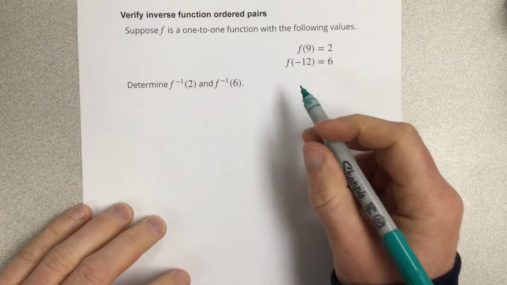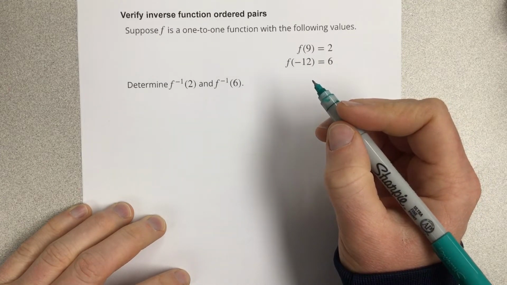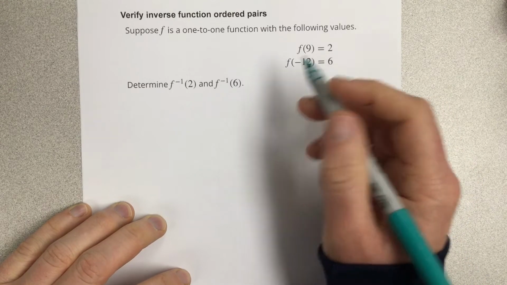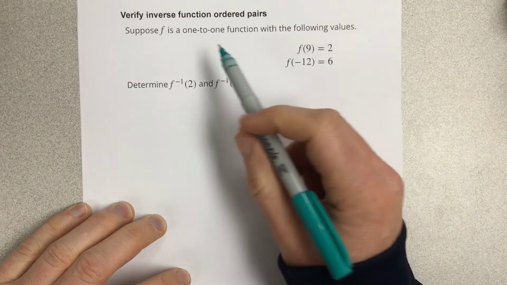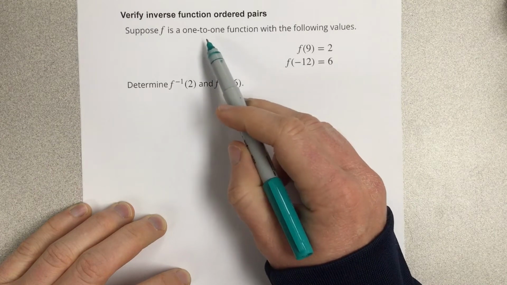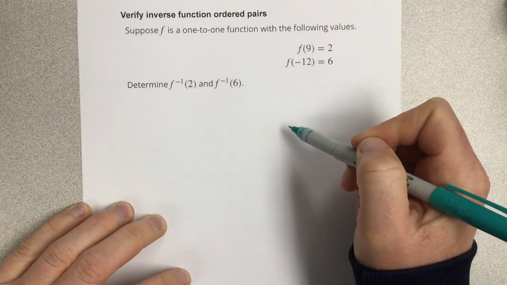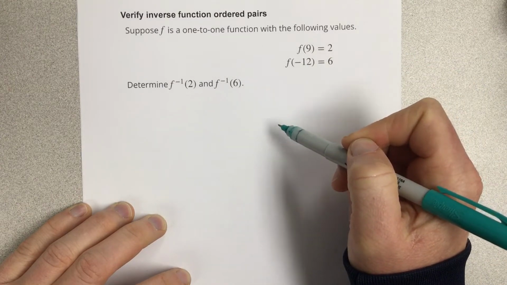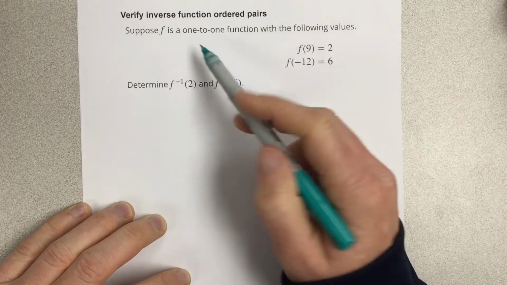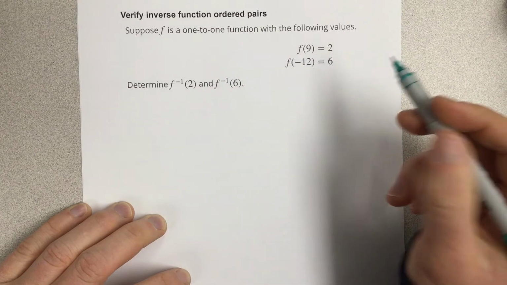So what does one-to-one function mean? One-to-one function means that for every input, you have exactly one output. And you determine if there's a one-to-one function by using the horizontal line test to check. Now, they don't give us a function, so it's hard to see if it passes the horizontal line test. But they're saying that there is a one-to-one function, which means it's going to have an inverse. So you can't have an inverse without having a one-to-one function.